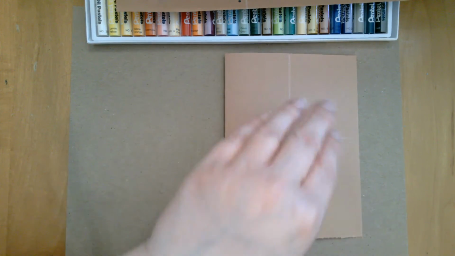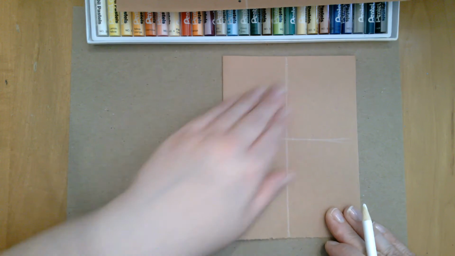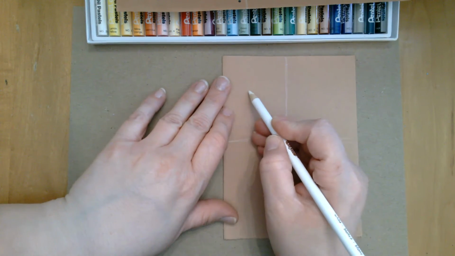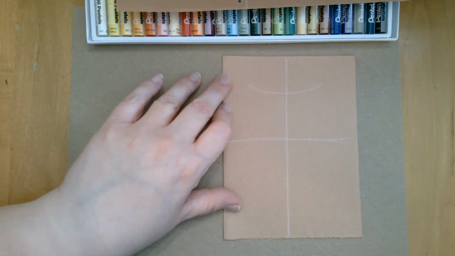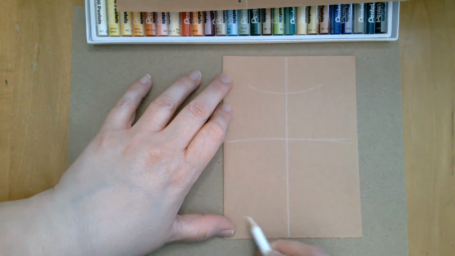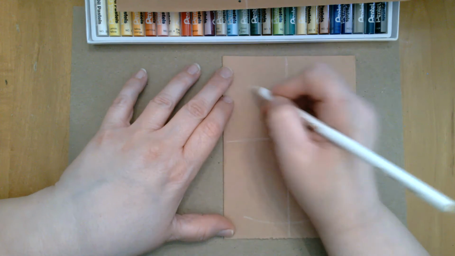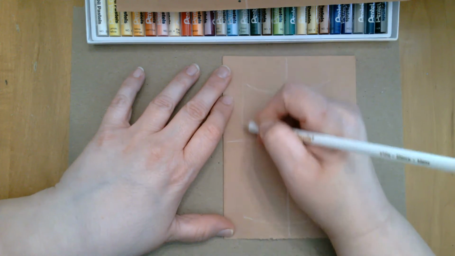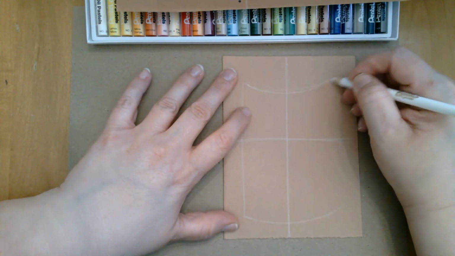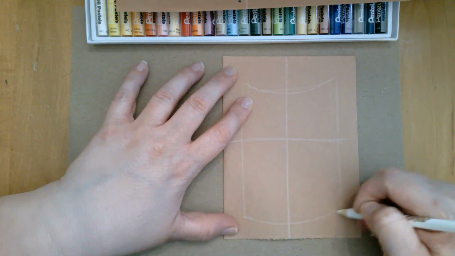Then I want you to draw a cylinder in the center right here. So we'll start out up here with a nice little smile. Come down here and do that little smile again. And then you can draw your line straight down.